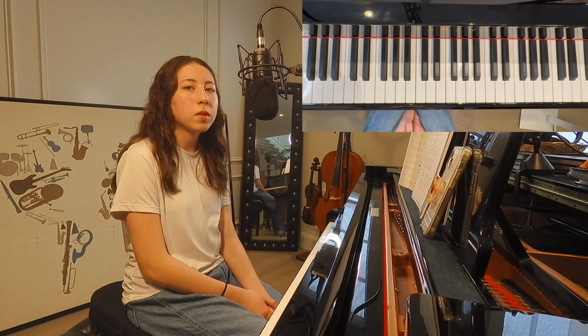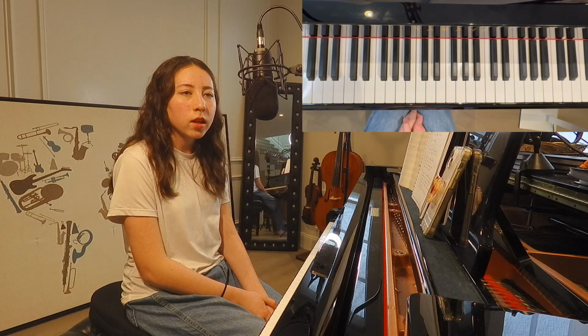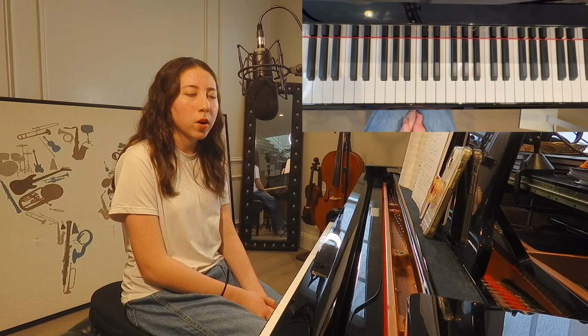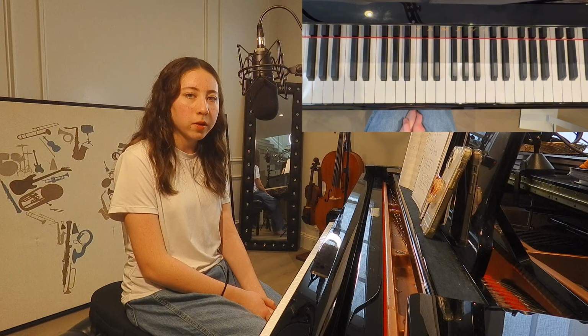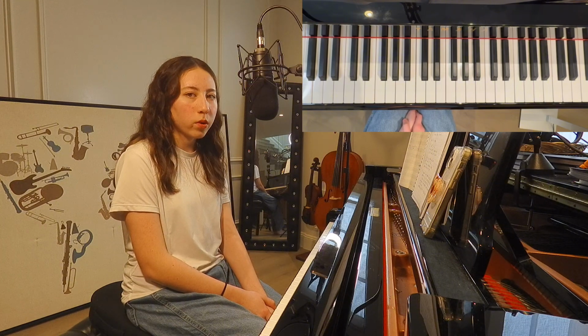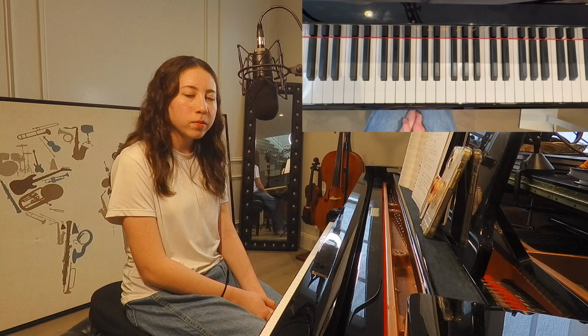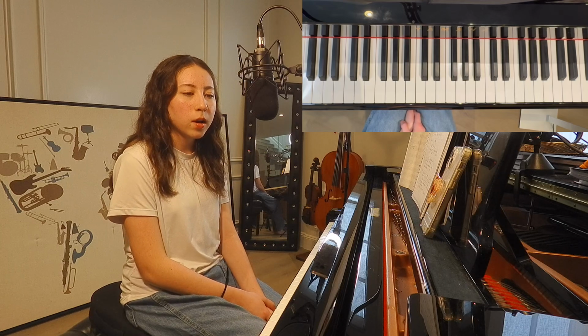Now, when it comes to minor modal interchange, it feels the most comfortable to borrow from modes that feel minor, for example Dorian or Phrygian or Locrian. So let's try borrowing from Dorian.